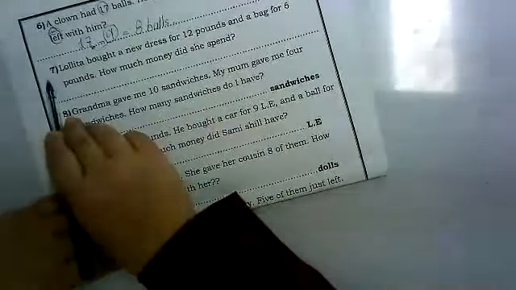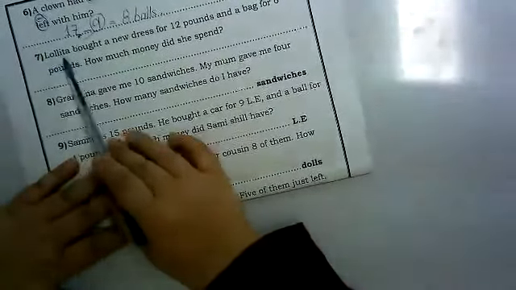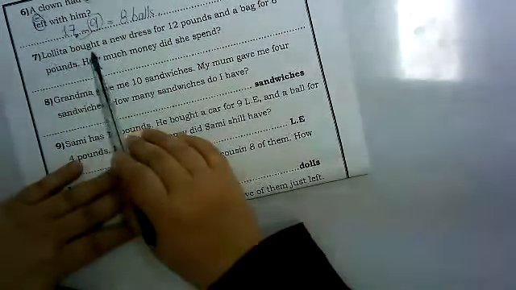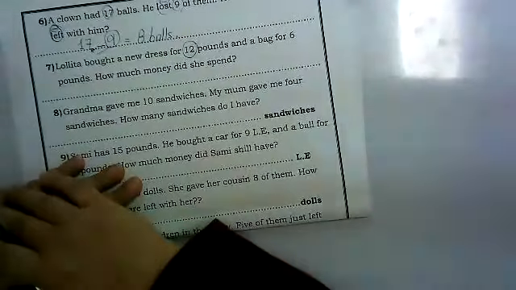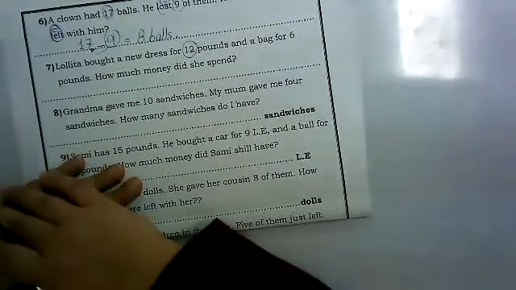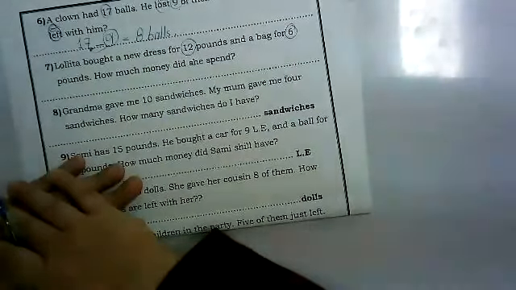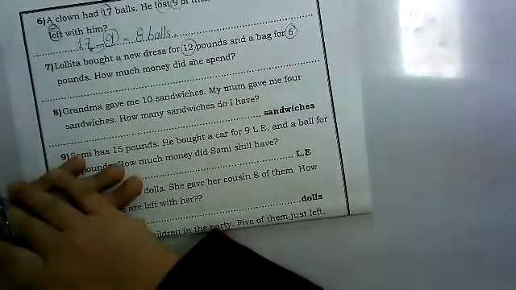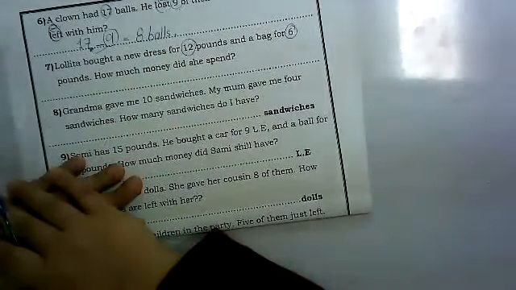Okay, next, number 7. Lolita bought a new dress for 12 pounds, catch 12 in a circle, and a bag for 6 pounds. Okay, she bought a new dress for 12 pounds and a bag for 6 pounds. How much money did she spend?